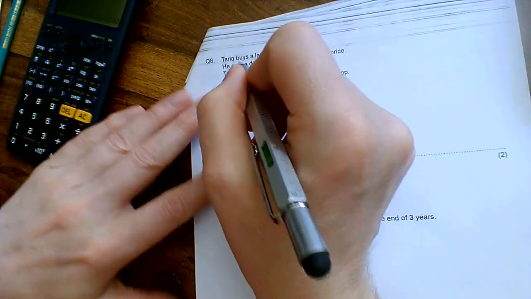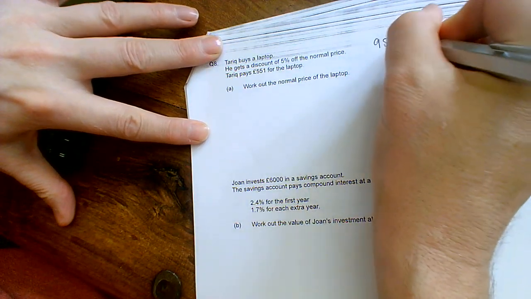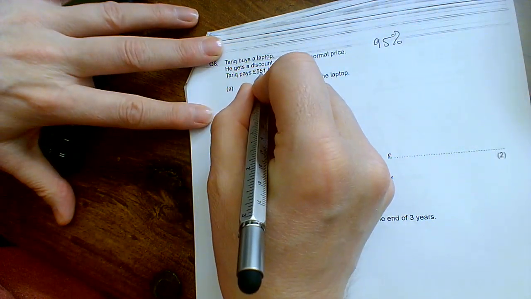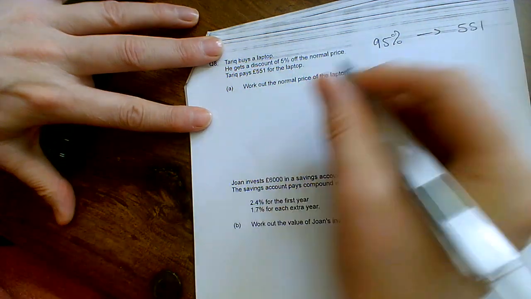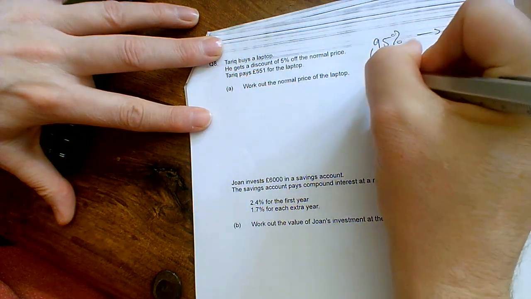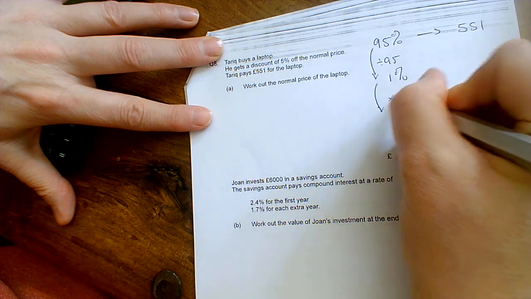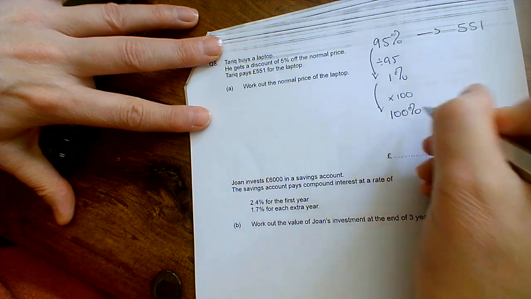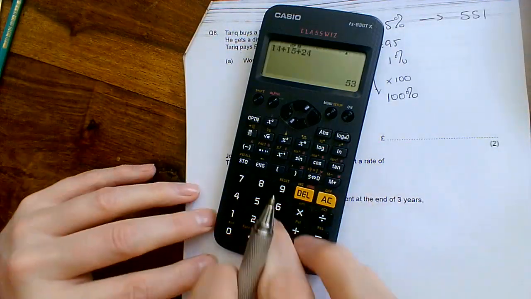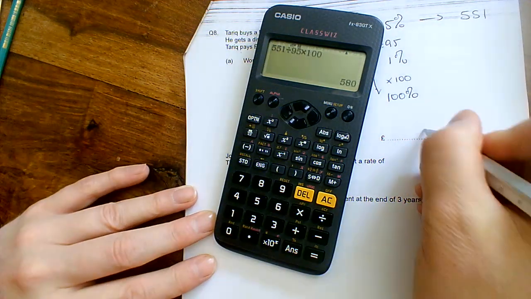Right, Tariq buys a laptop. He gets a discount of 95% off the normal price. So he's actually paid 95% of the normal price. Tariq pays $551 for the laptop. So this is where the $551 comes in. We're trying to get the 100% price, so I'm just going to divide by 95 to get 1%, and then times it by 100 to get 100%. And that'll be the final answer, won't it? So 551 divided by 95 times 100, and I get the answer: £580 is how much it actually cost to start with.